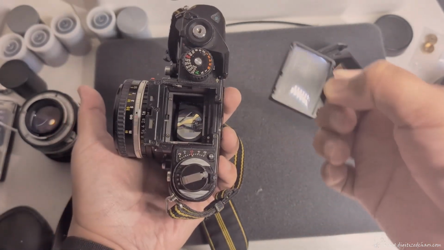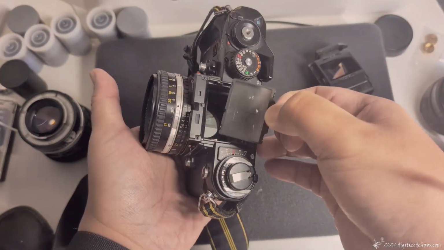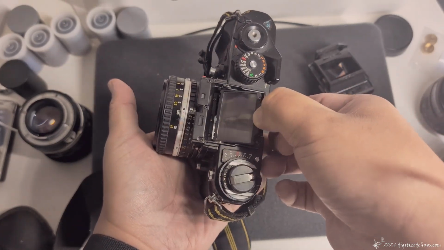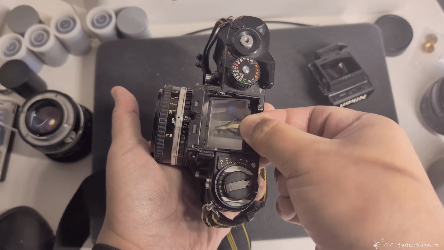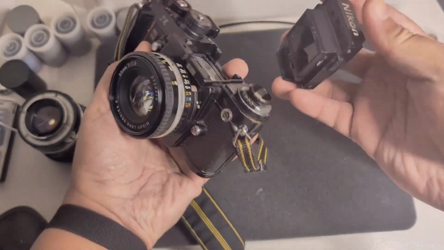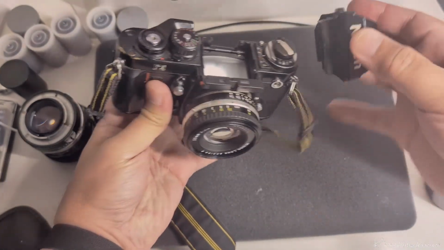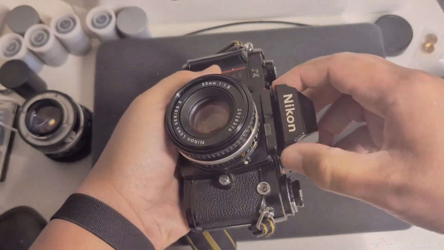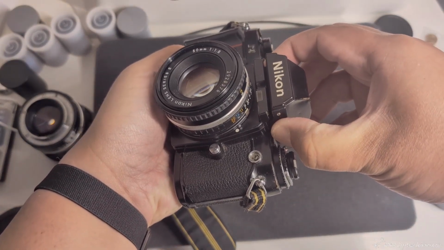There are several types of focusing screens, so it's up to you what you want. Put it back, put the viewfinder back, push it back and down.